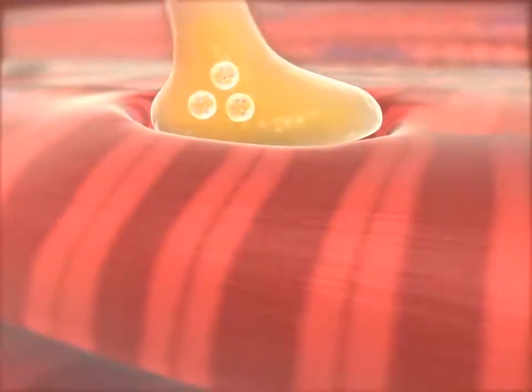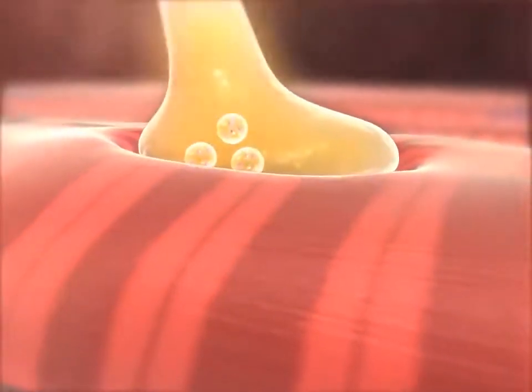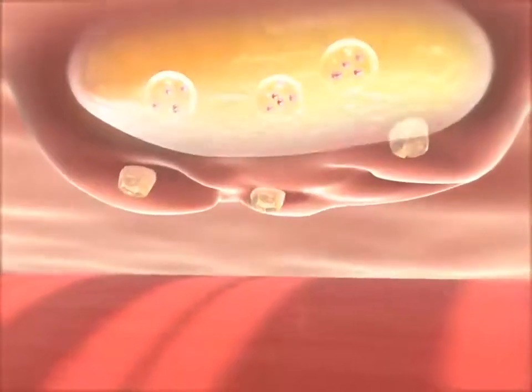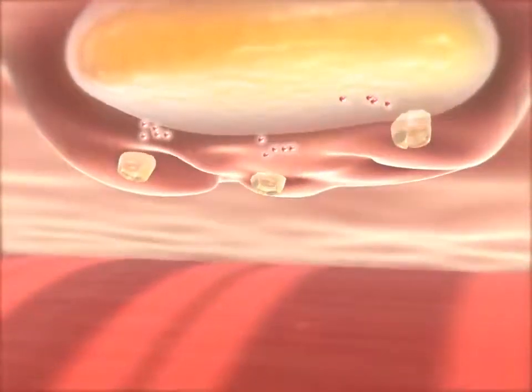Impulses from the nervous system reach the neuromuscular junction. The neuron releases a neurotransmitter called acetylcholine. It binds to receptors on the muscle and begins a chemical reaction within its fibers. The muscle filaments slide across each other and the muscle shortens or contracts. This action produces movement.